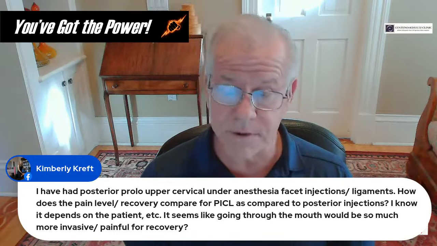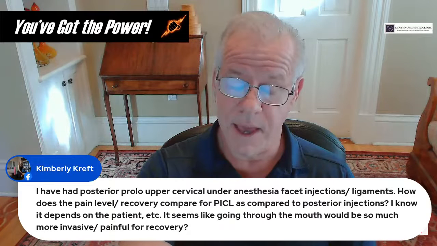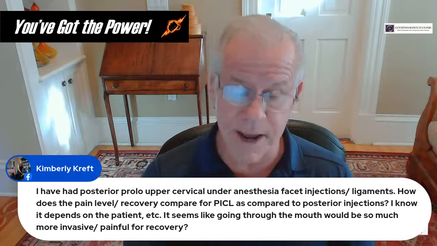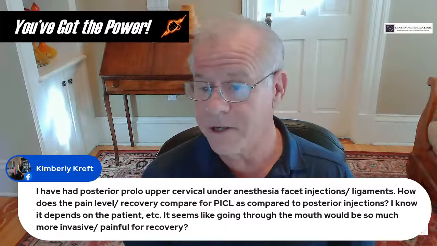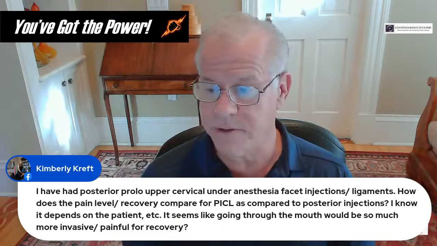But the big difference will be the difference between PRP and bone marrow concentrate. Bone marrow concentrate causes a more stout inflammatory reaction. And so that's the big difference between those two.